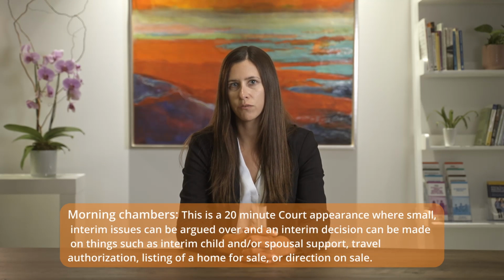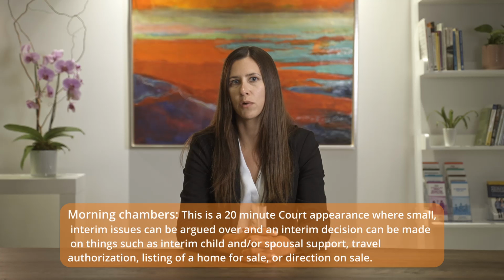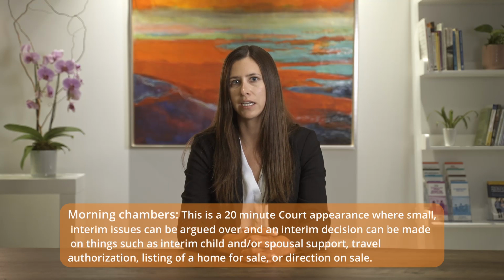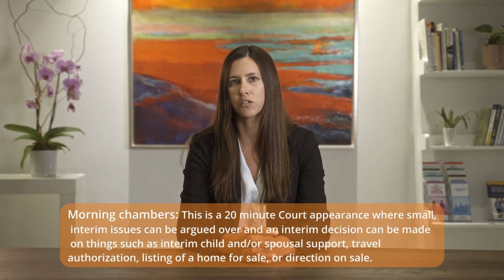If your matter is urgent, or if alternative dispute resolution has been attempted unsuccessfully, it is possible that the court sends the matter to a contested hearing, which could be a morning chambers application, which is a 20-minute court appearance where small interim issues can be argued over and an interim decision can be made on things such as child and/or spousal support, travel authorization, listing a home for sale, direction for sale, or other small issues.